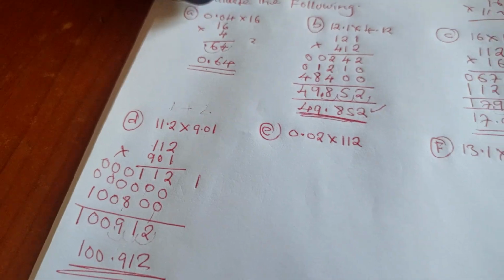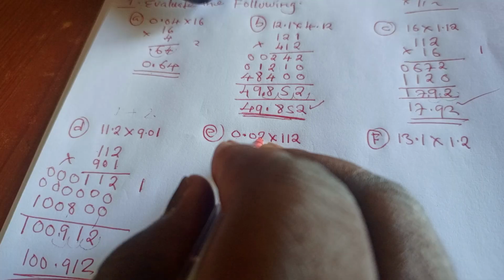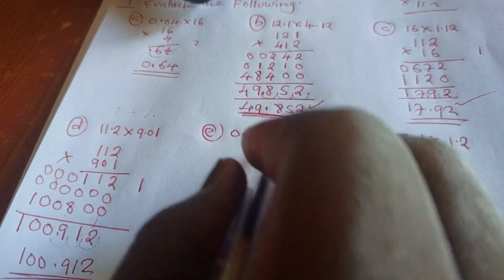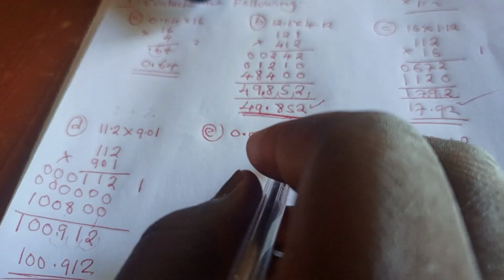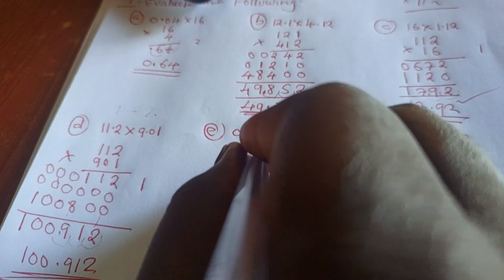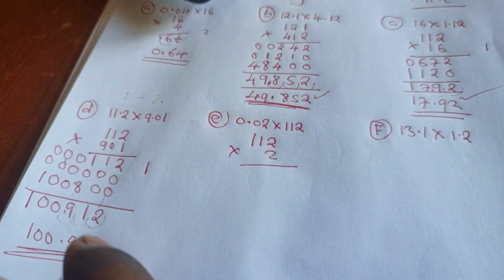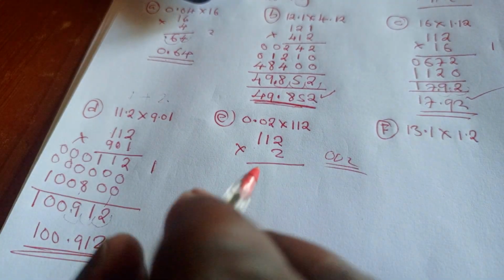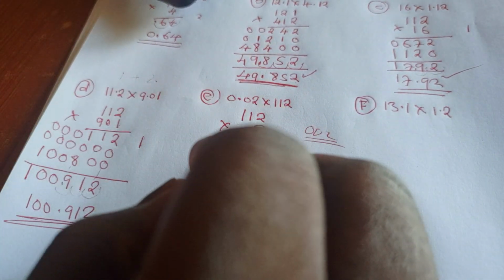Okay. So I'll go to the next question. Question A, which is 0.02 times 112. So this one I cannot start with 2, because 2 is a single digit and here I have 3 digits. So I'll start with 1, 1, 2 times it. I cannot write 002, so I'll just write this one as 2, because you cannot write 0, 0, 2 like this.